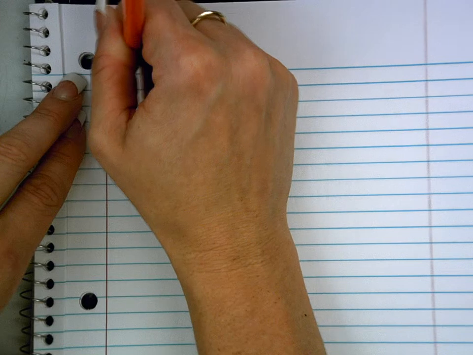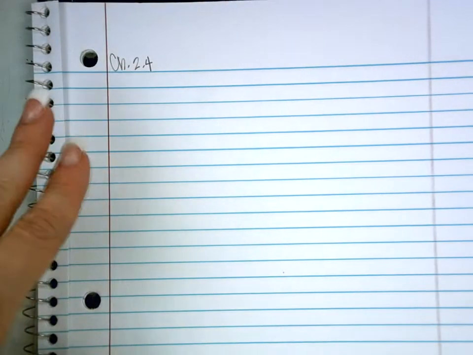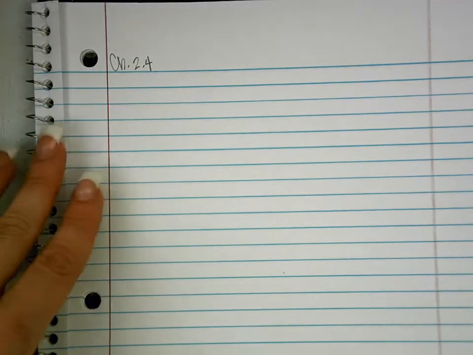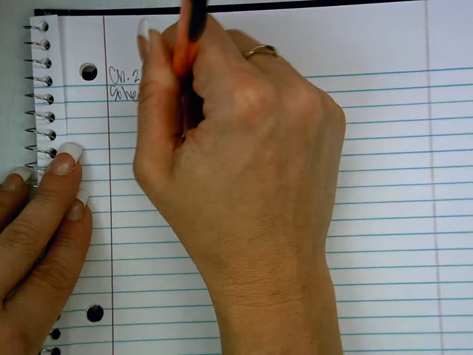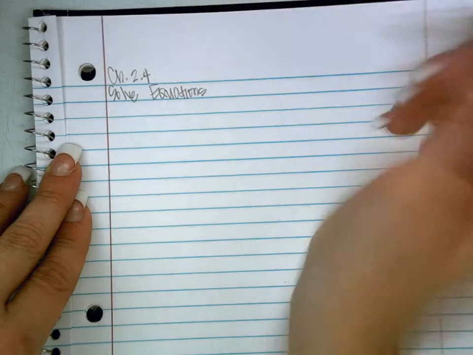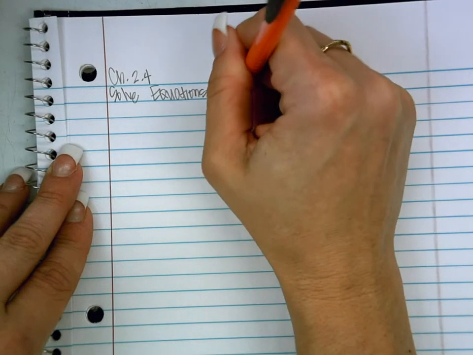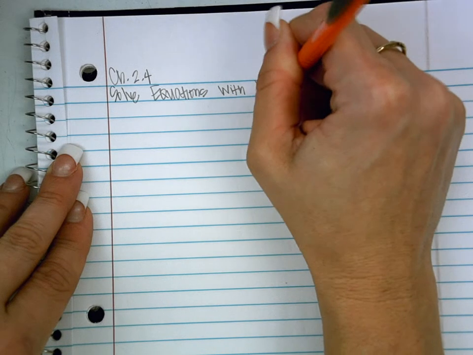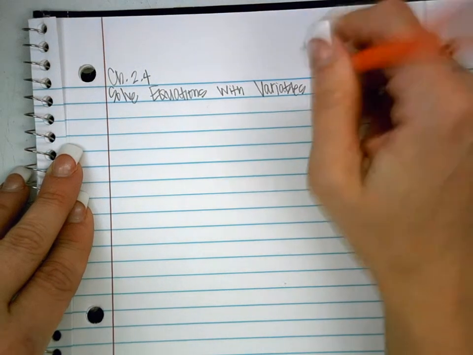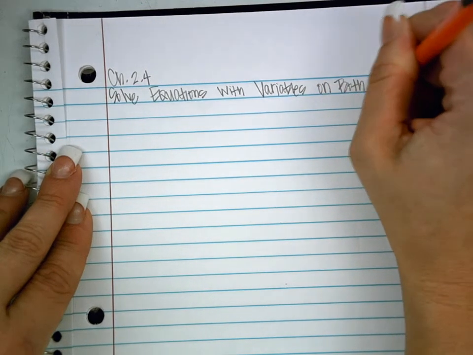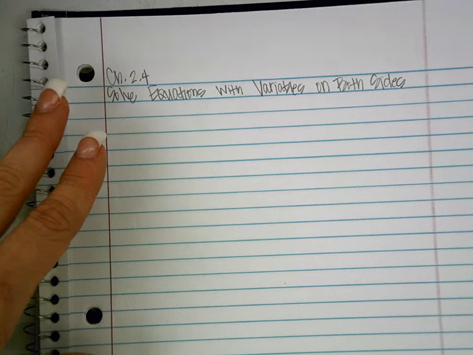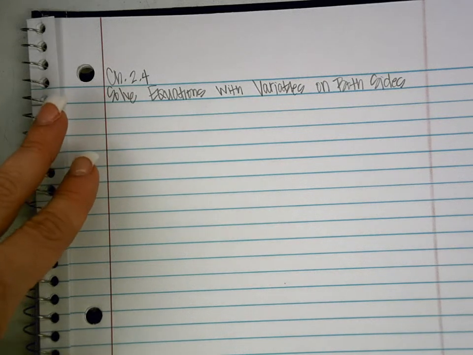So today we're working on chapter 2.4. Okay, we only have today and block day's notes, and then we're going to be ready to take our test. Okay, so we're on chapter 2.4, and we are going to solve equations with variables on both sides.